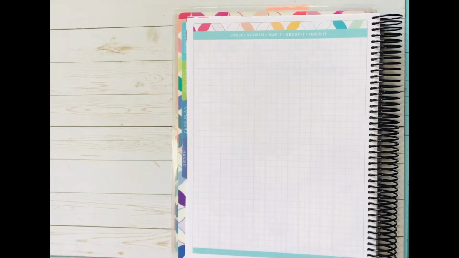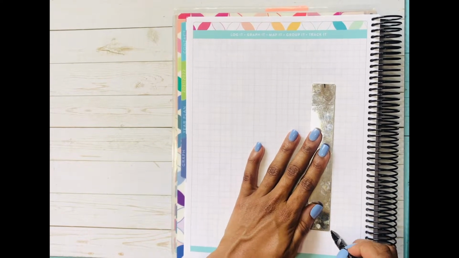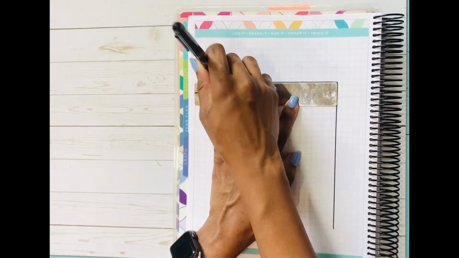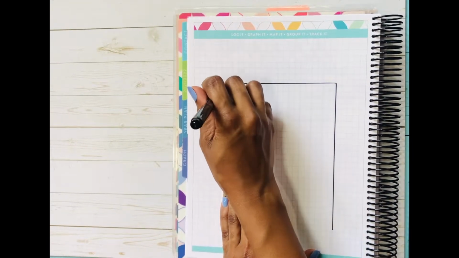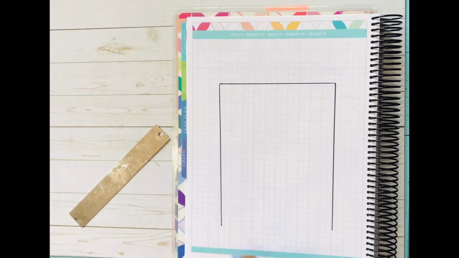Now on to the seating chart. One of my favorite things about using Erin Condren lesson planners is that they have all these graph pages at the front of the planner, not the novel. I use those graph pages to start my seating plan.